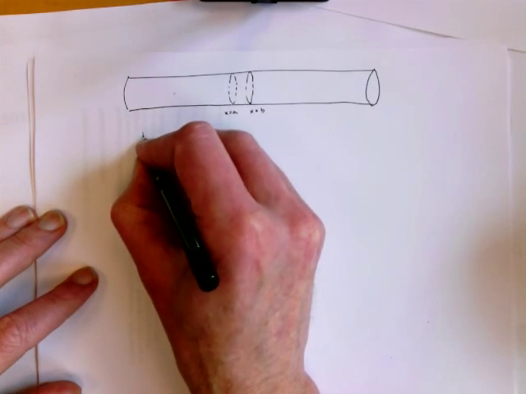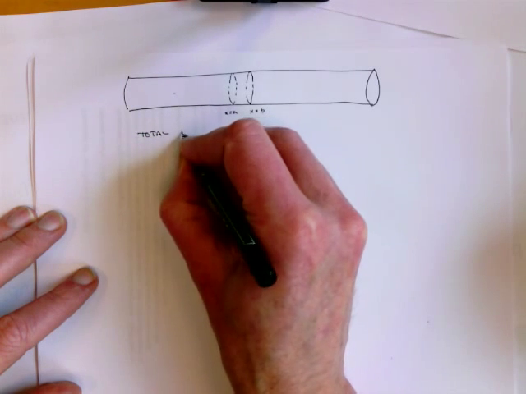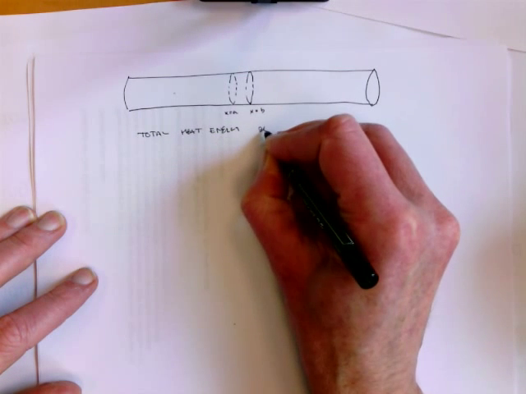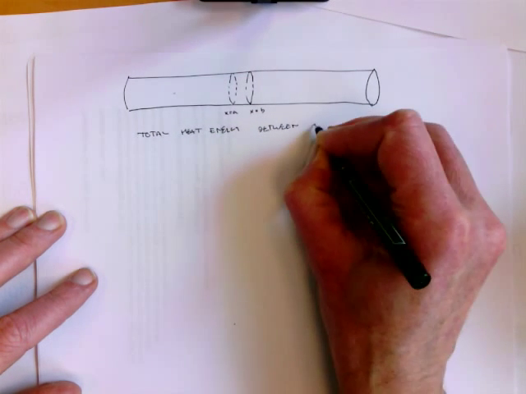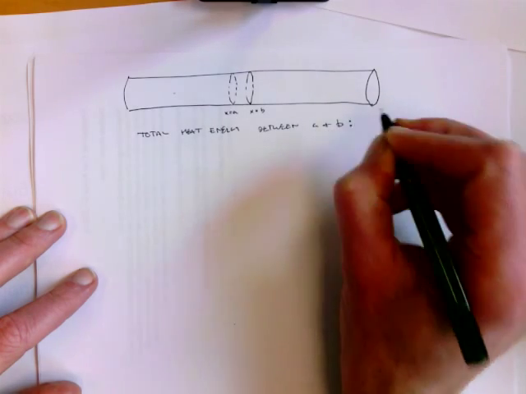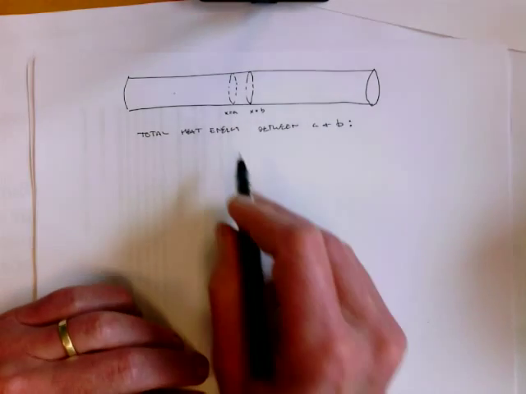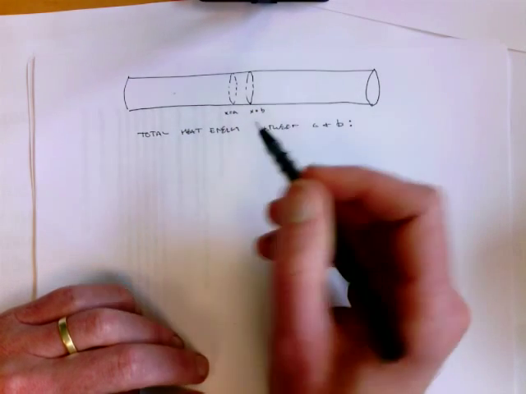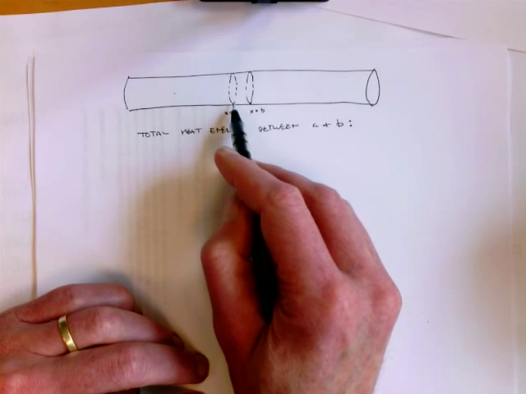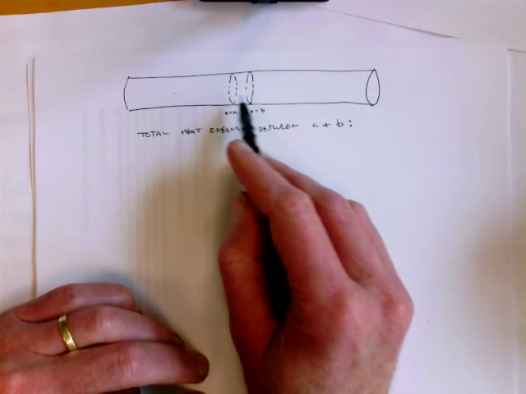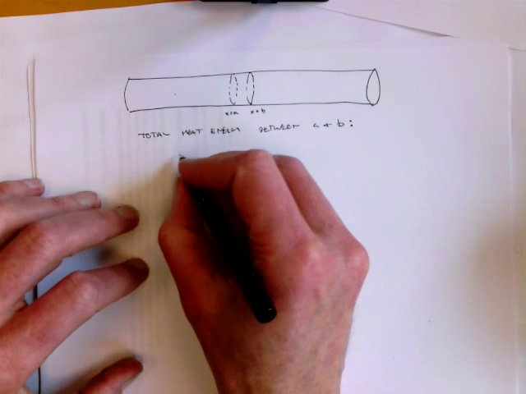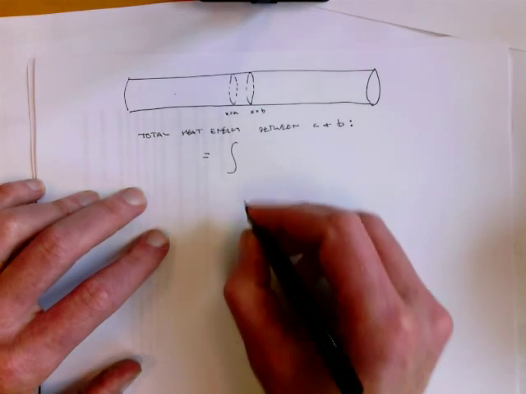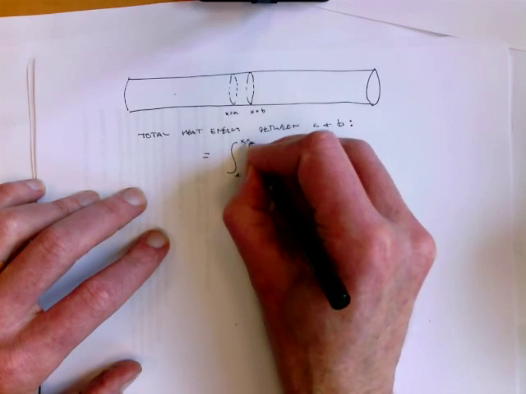Well, to start with, let's think about the total amount of energy that's stored in the chunk. So total heat energy between a and b. Well, if you think about it, first of all, as I am at different points in this chunk, pretty clearly the temperature is going to change. So I really need to add up the amount of energy that's stored in each slice of this chunk. So if I wanted to figure out that total energy, I would say that that was equal to an integral from x equals a to x equals b.